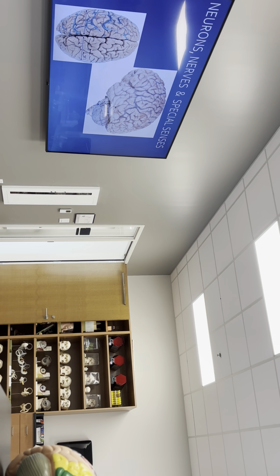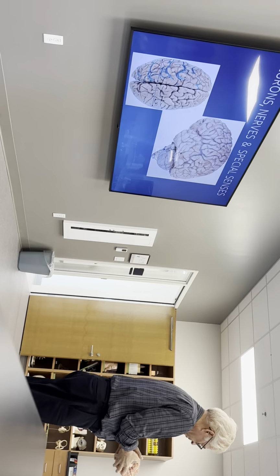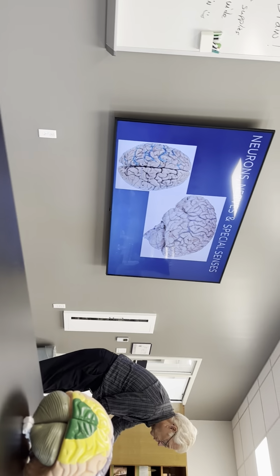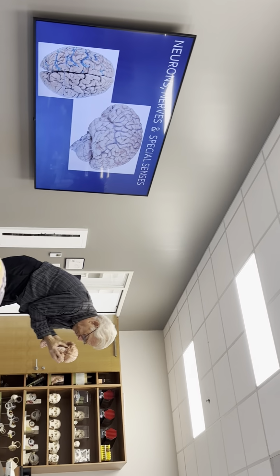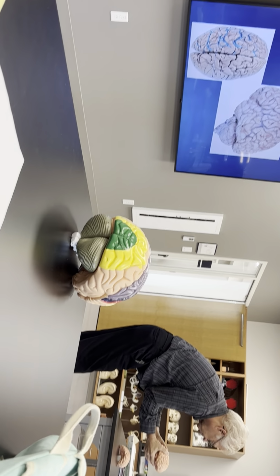Here, let me put this together. Show it for the camera. You said the occipital and the cerebellum? No, between the cerebrum and the cerebellum. Yeah. Okay. The longitudinal fissure here separates the left and right hemispheres. And then you have the transverse fissure.